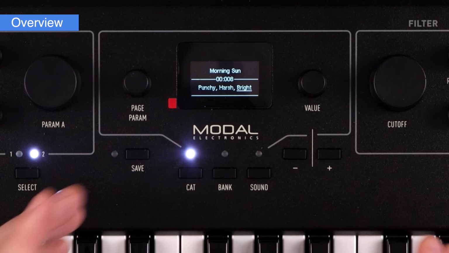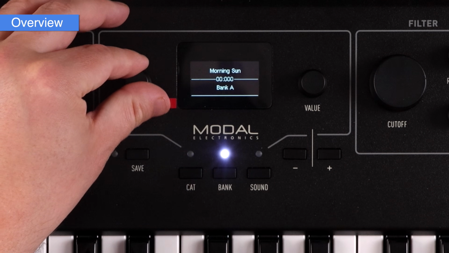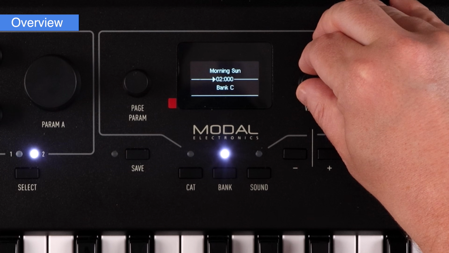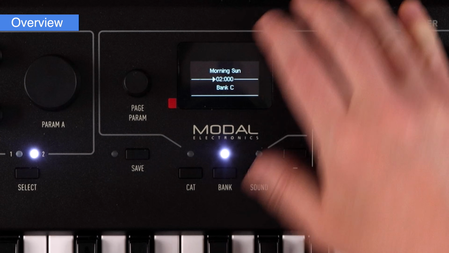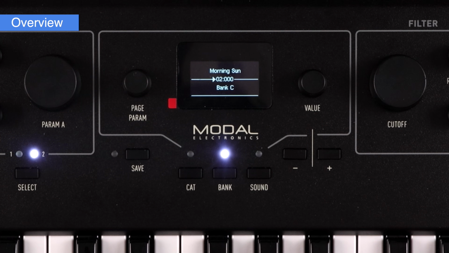And speaking about presets, there are multiple banks of them. And like with many of the modal synths, I think we have 3 banks here, A, B, and C of presets. And like on most modal synths, there are just a ton of really, really useful sounds in here.